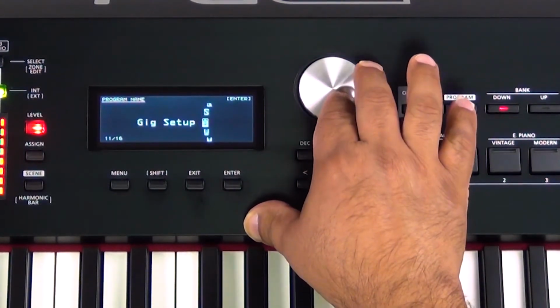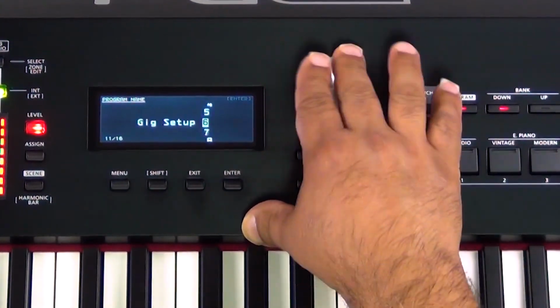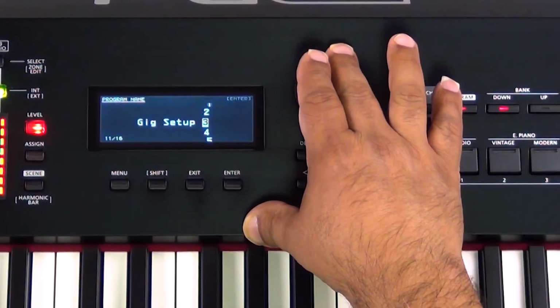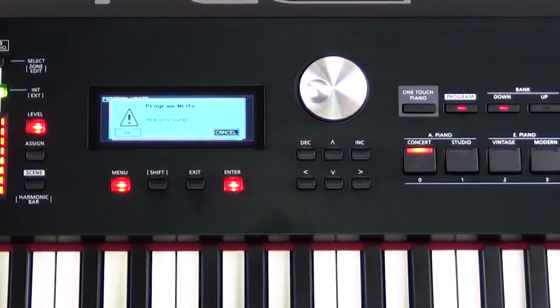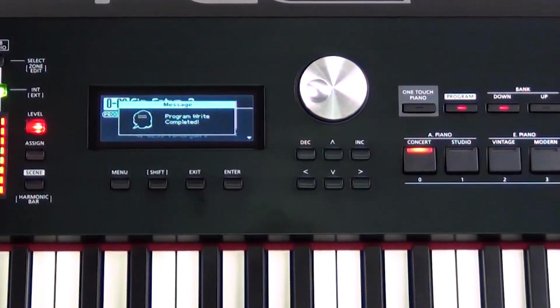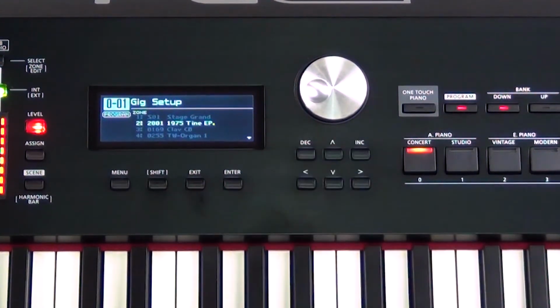Now I have one setup where it's just the single sounds, and then I have another setup that has the string and the electric piano on here. So very quickly, if I want to, I can go between my gig setups this way. Very quick and very easy. That makes it very nice to use the RD-2000 for live gigging. So give this a shot and create your own gig setups using programs inside the RD-2000.